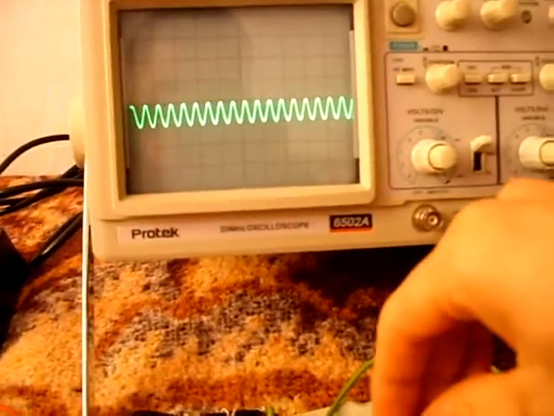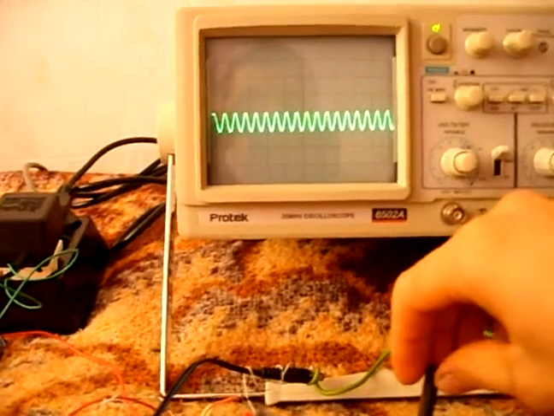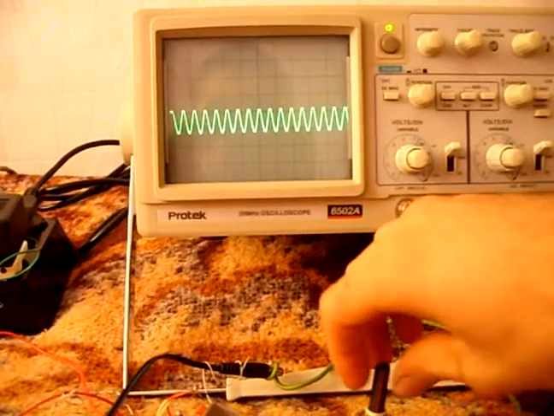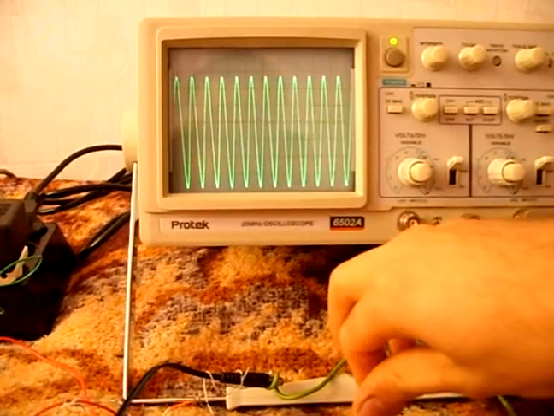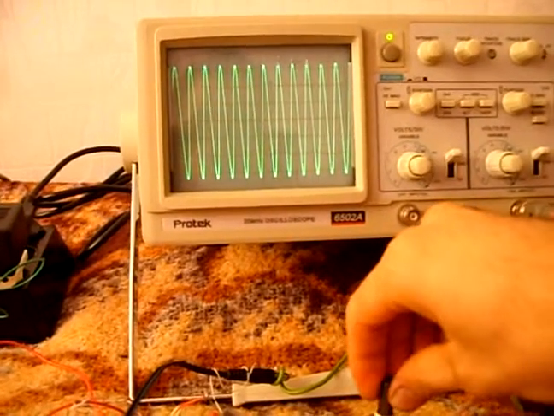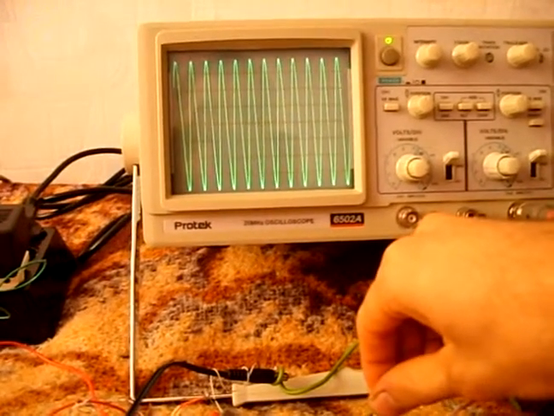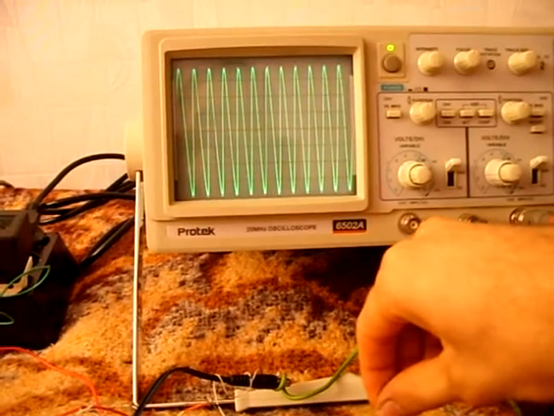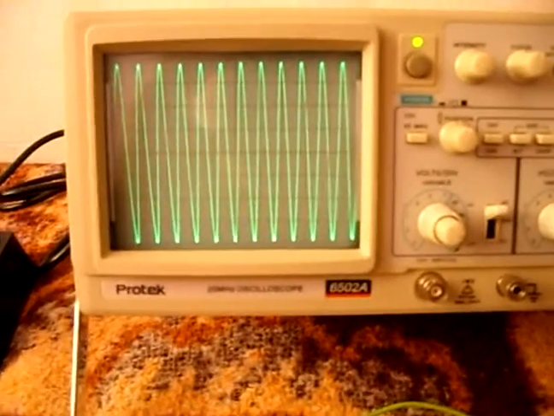So I can put the core back in my coil, and let's tune the circuit. So you see that there is an increase in voltage about here. Okay, here is the highest voltage I can get. So this is a resonance right here.